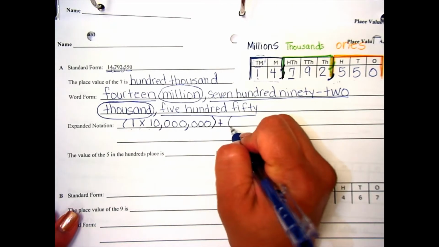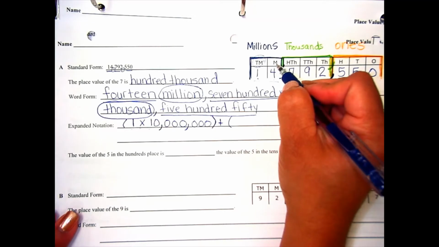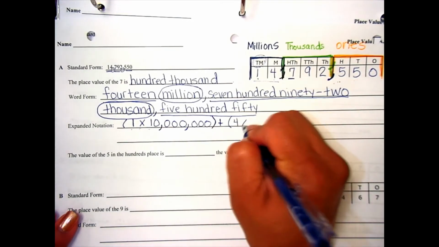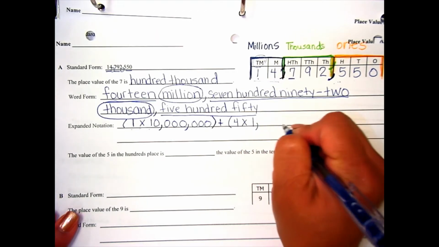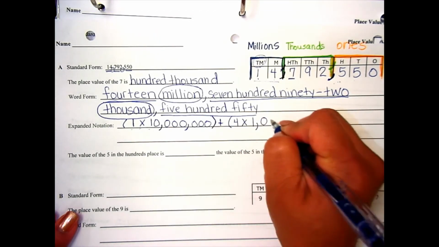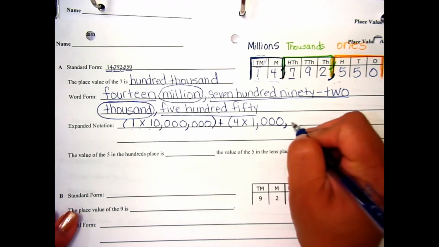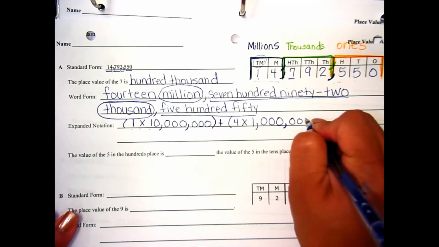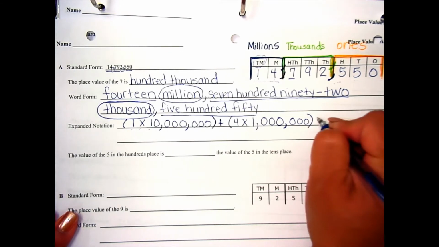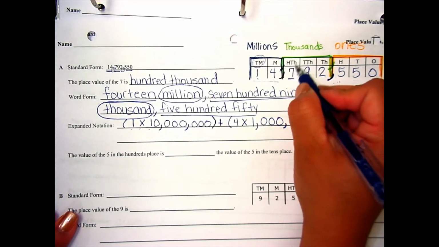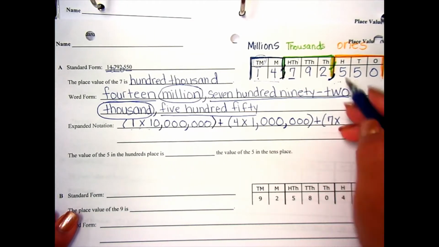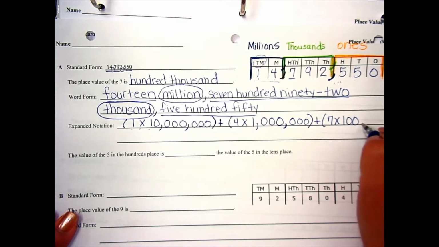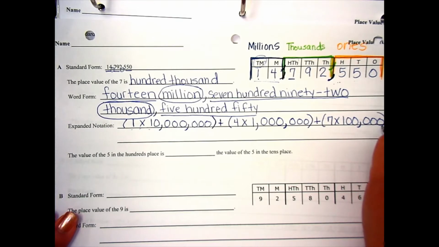Plus 4. 4 groups of million, right? So I'm going to put 4 times 1 million. 1 million. I need my thousands period, which is 3 zeros. And then I need my ones period, 3 zeros again. Plus my 7 is in the 100,000. So 7 times 100,000. So I need my ones period. So I need 3 zeros.